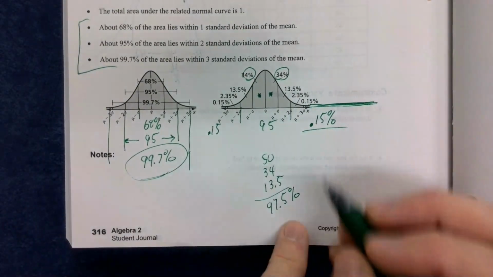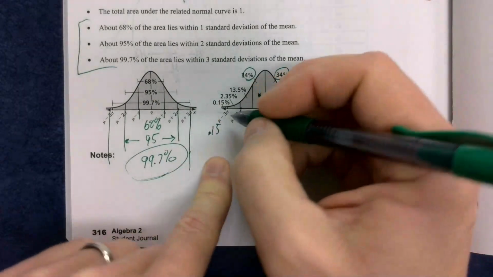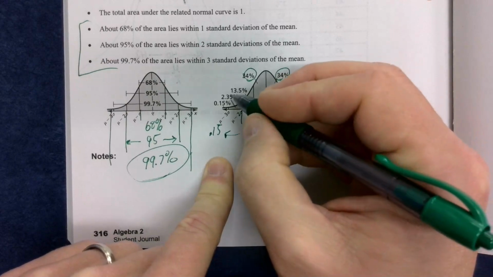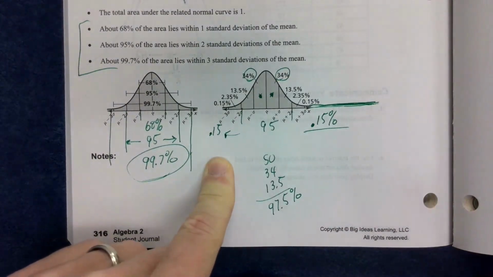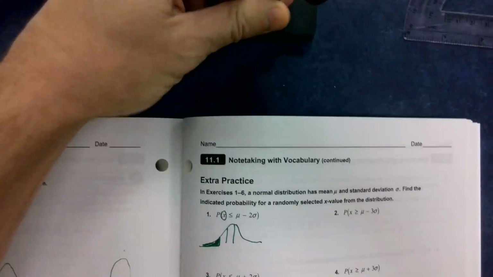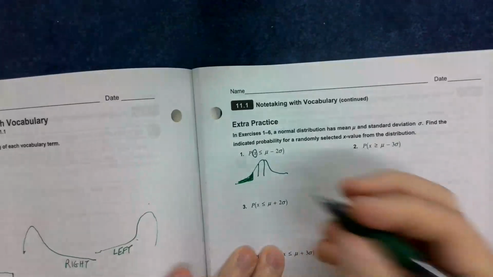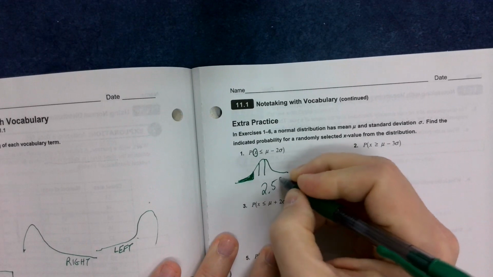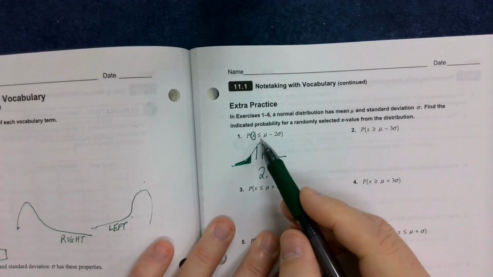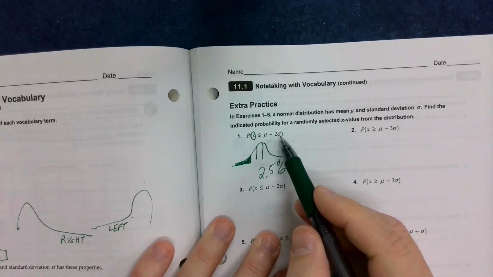That's 97.5% that I can't have it. Or you could have looked at it this way. I just needed to go in this bottom section, which is 2.35 and 0.15, or 2.5%. So the answer to question number 1 is 2.5%. That's the probability that somebody would score 2 standard deviations below the mean or lower.